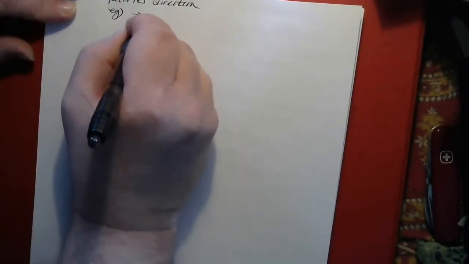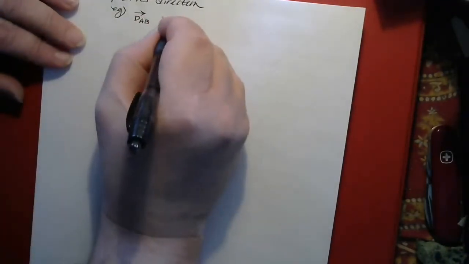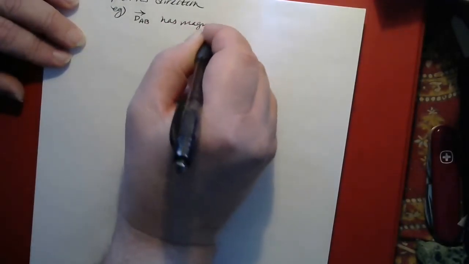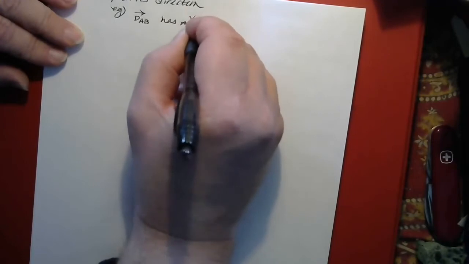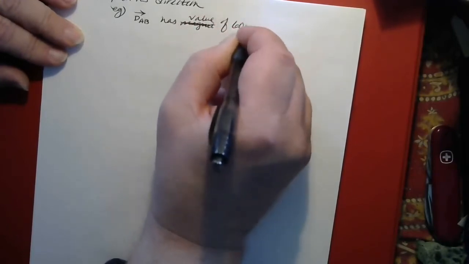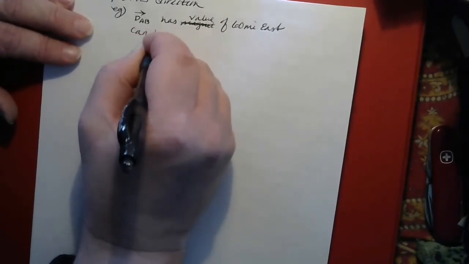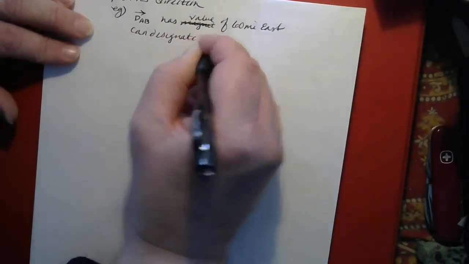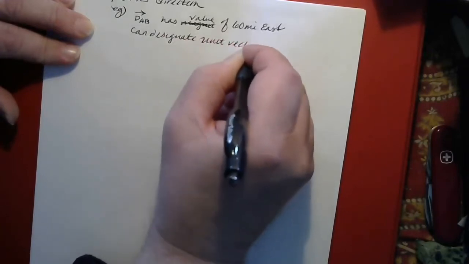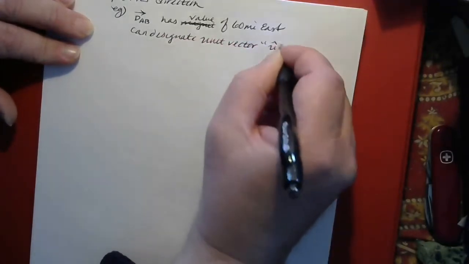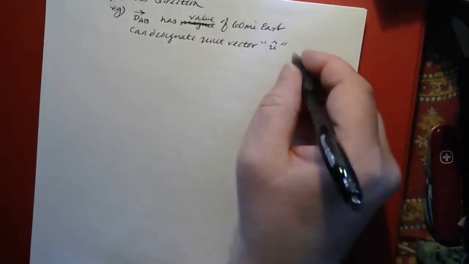So, for example, going back to our trip from Buffalo to Rochester, if vector AB has a value of 60 miles east, you can designate a unit vector for that. And we'll just call it U, but you could call it something else if you wanted to.